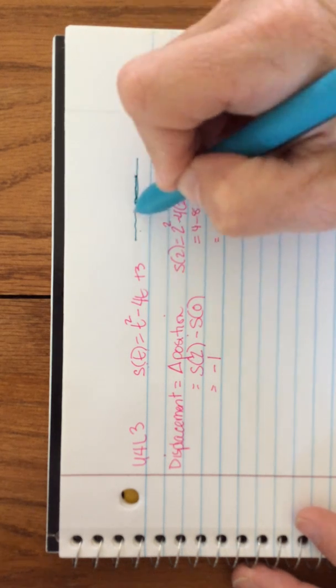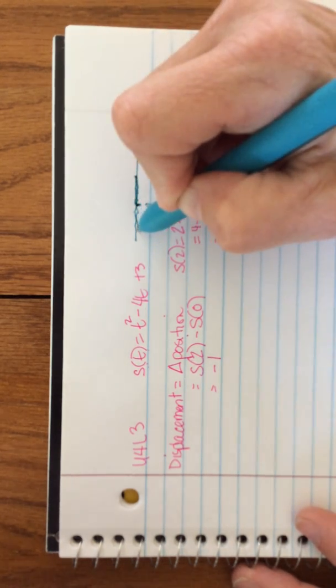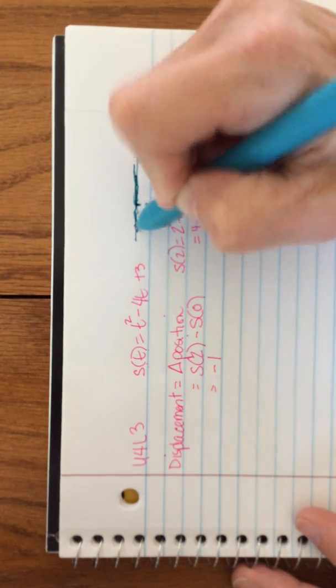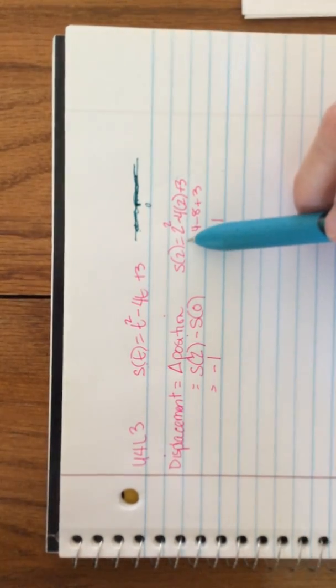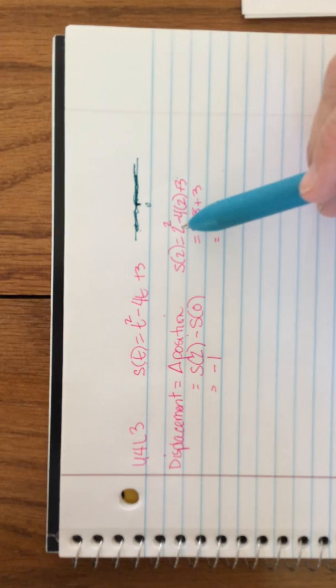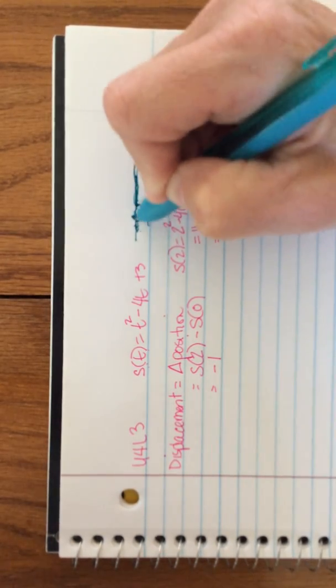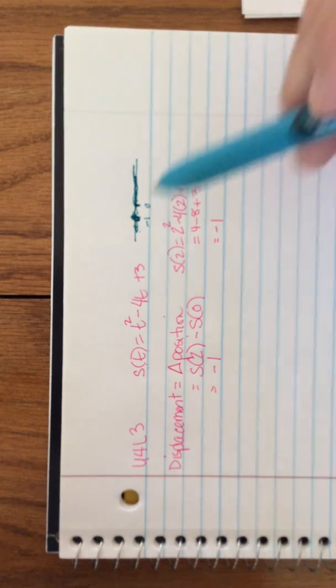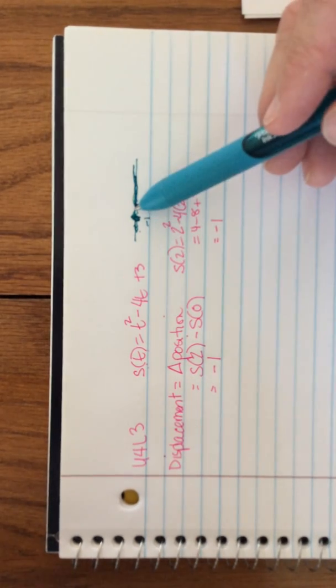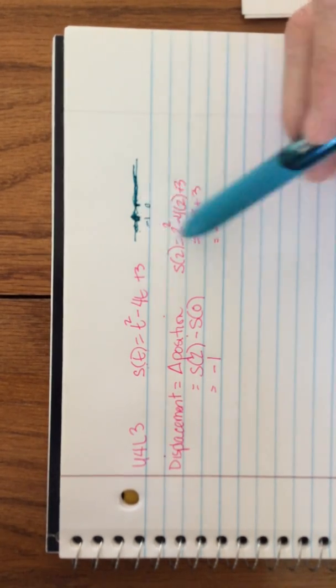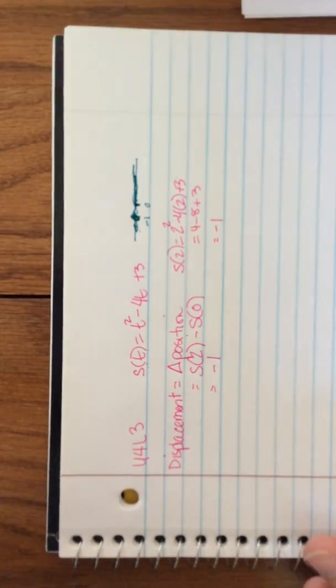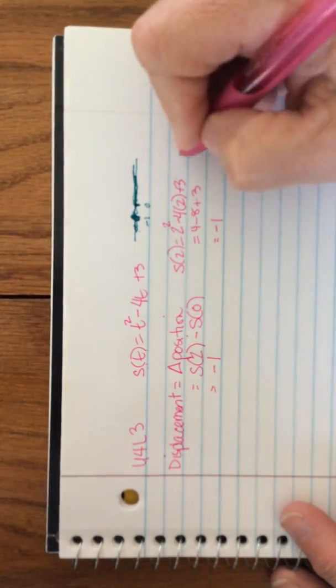And at some point it turns around and comes back and just keeps walking along this line. So what S of 2 says is that at 2 seconds, the bug's position is at negative 1. So here's where the bug is at time 2 seconds.